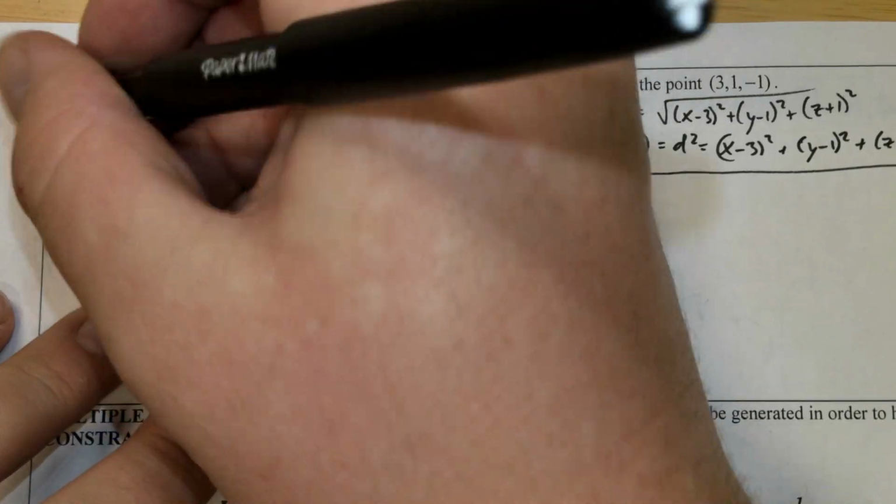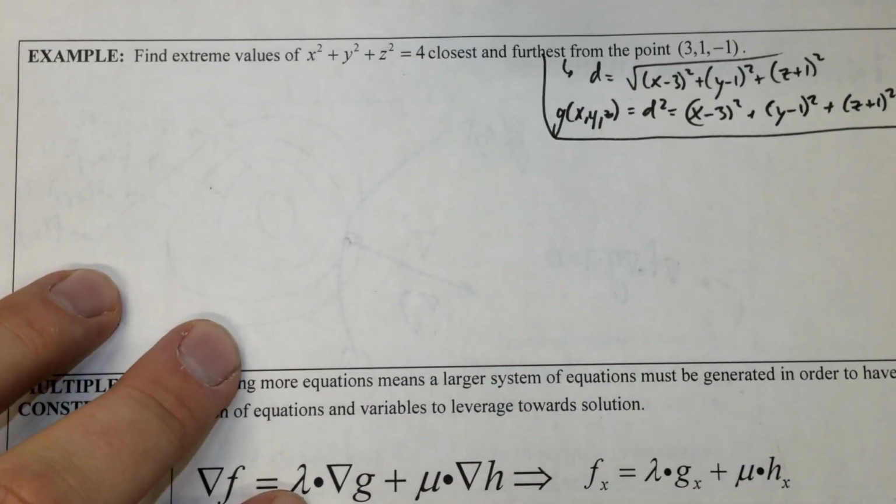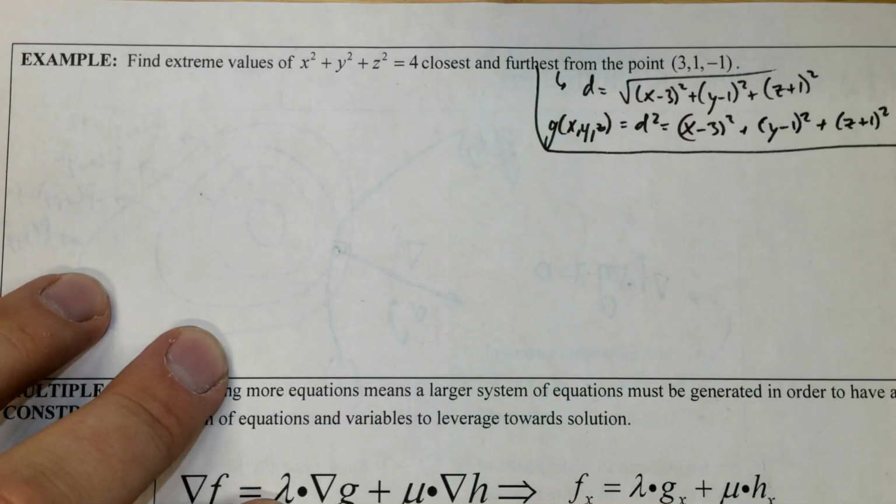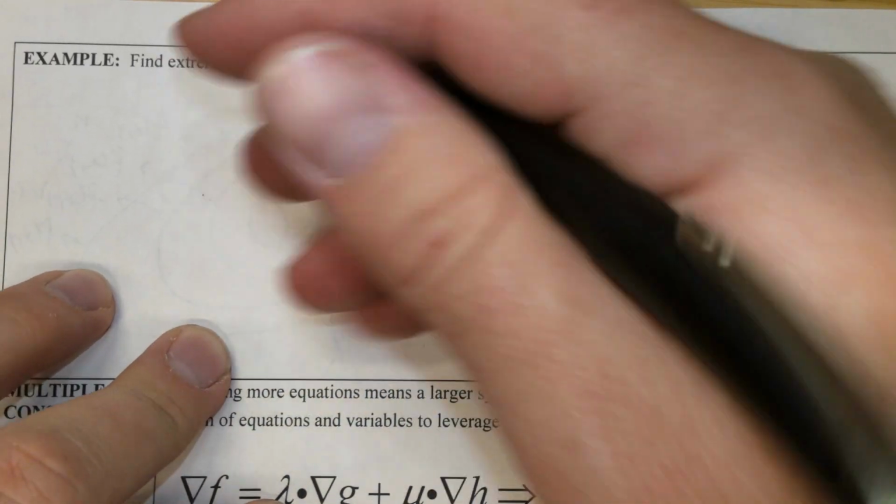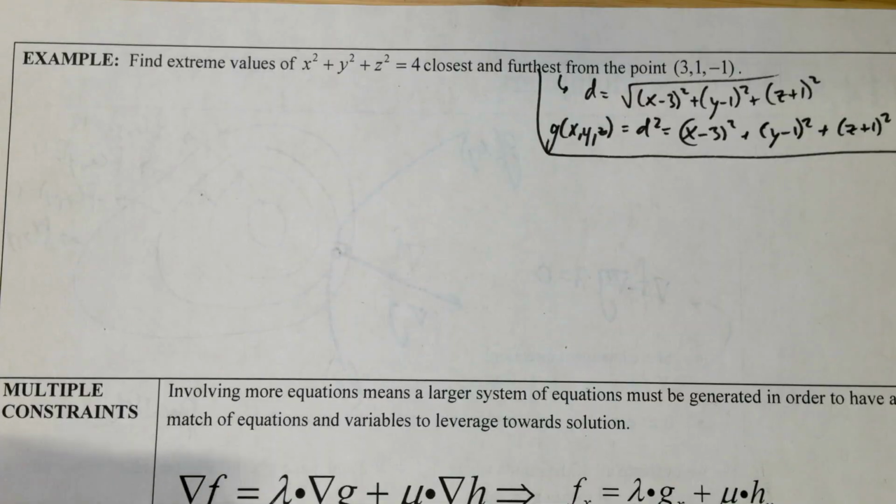All right, so let's do some partial derivatives. Are you ready? I'm going to move this back just a tiny bit. Doesn't feel like my lights are very bright. Maybe it's just my laptop angle. Yeah, it's the laptop angle. Here we go.